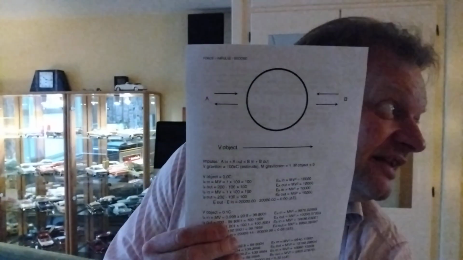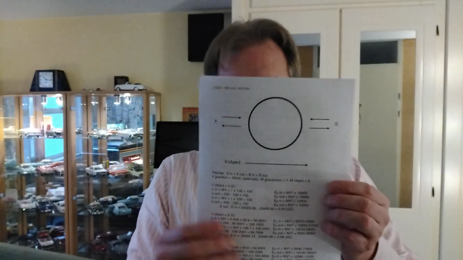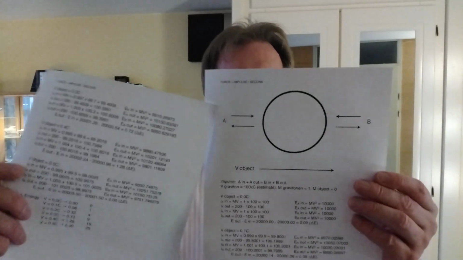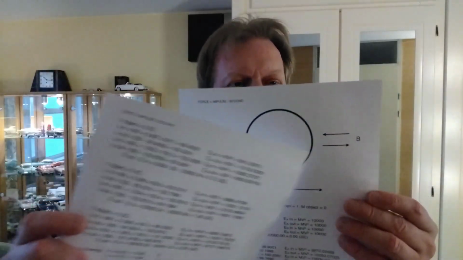Now knowing that, you can calculate an object moving through space. You can calculate the kinetic energy at each speed of a solid object. And when you do so, you end up with a Newtonian equation. The Newtonian outcome is the impulse in, impulse out, impulse in, impulse out, object moving through space, velocity of the object.